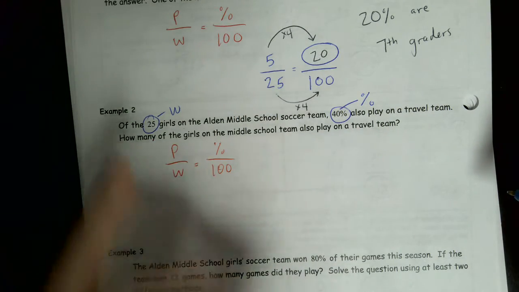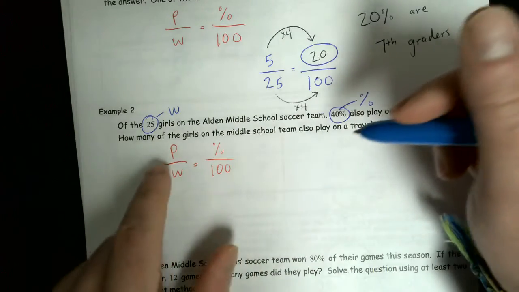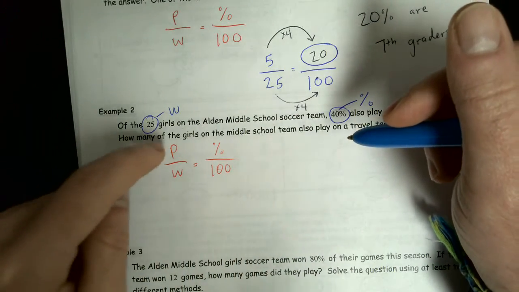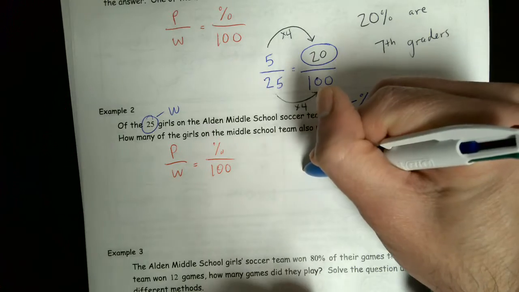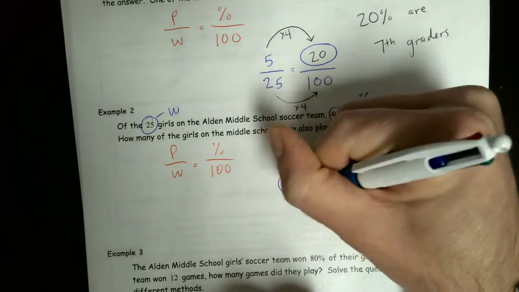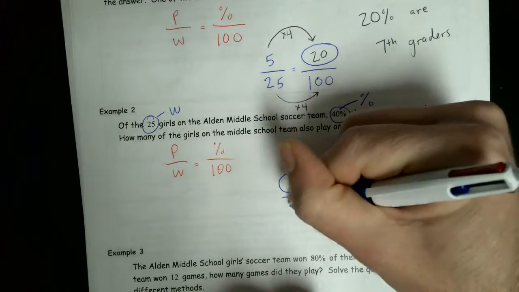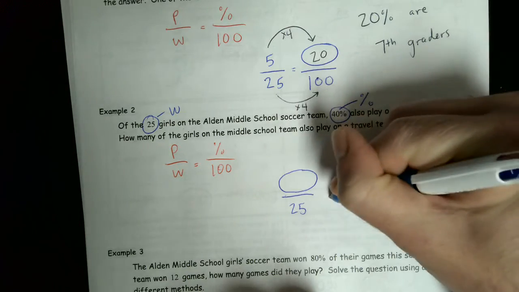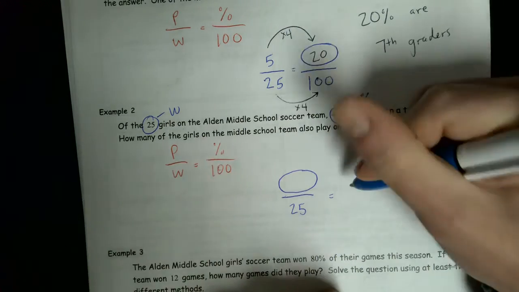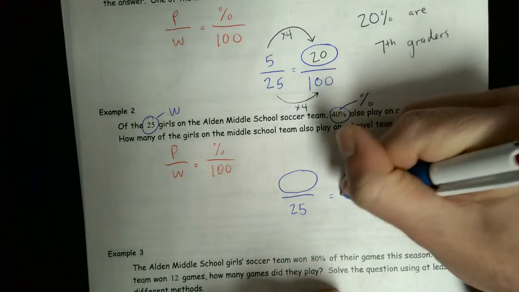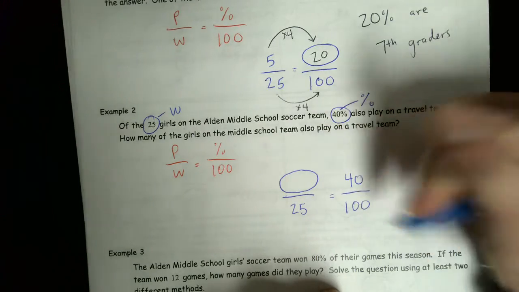We're looking for the part. We have the whole and percent. So to set this up, since we're looking for the part, instead of the P, we're going to put a big circle. For the whole's 25 equals the percent is 40, and the 100 is 100.